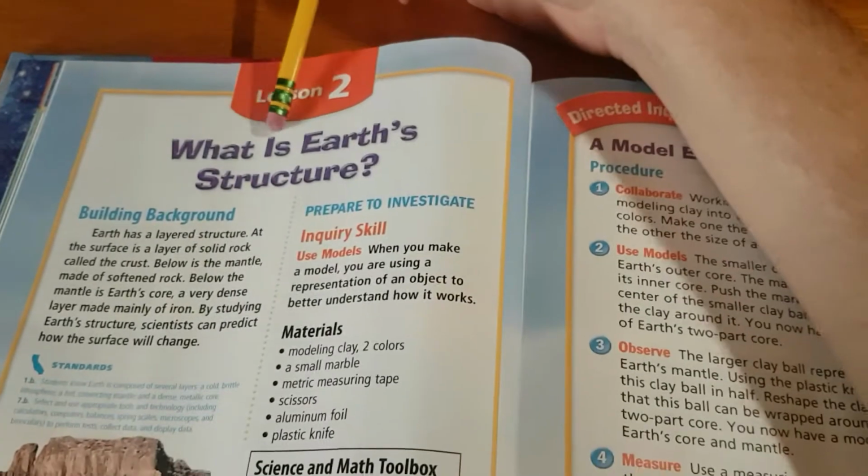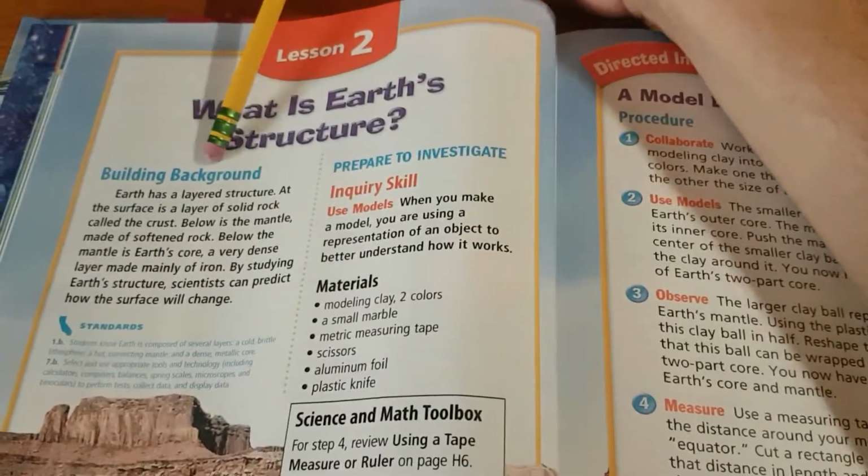All right, here we are on Chapter 1, Lesson 2, starting our second week of focus note-taking. What is Earth's structure? Building background.